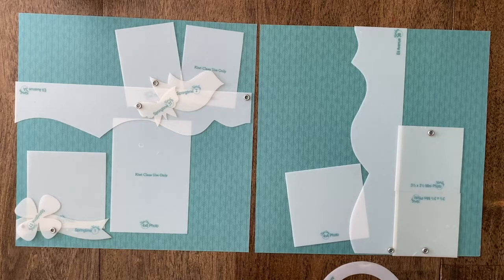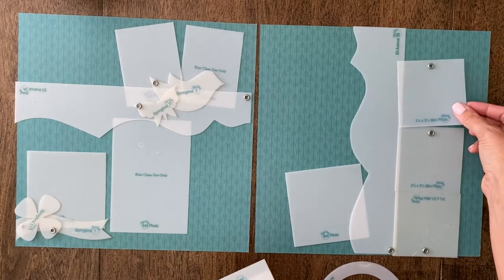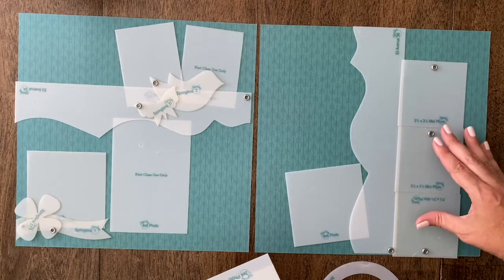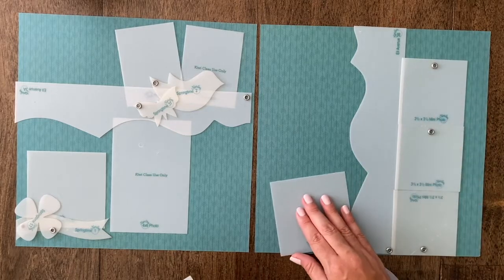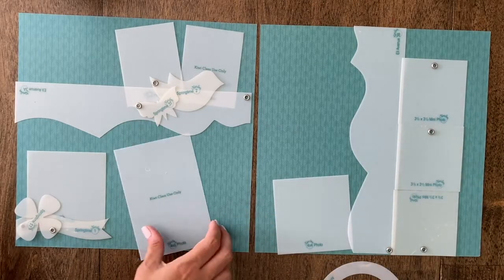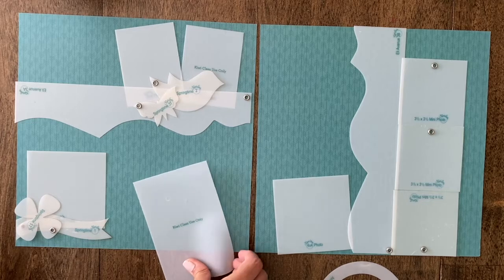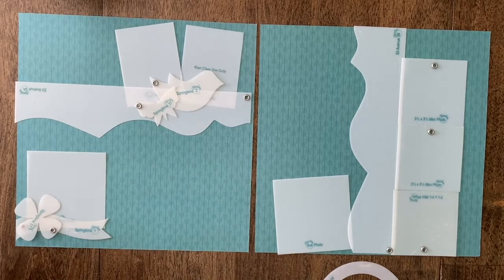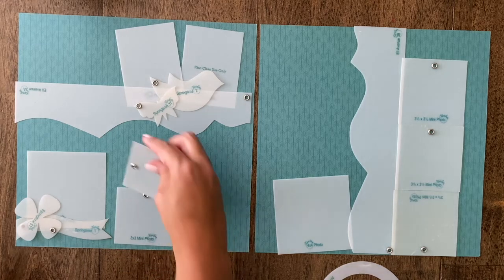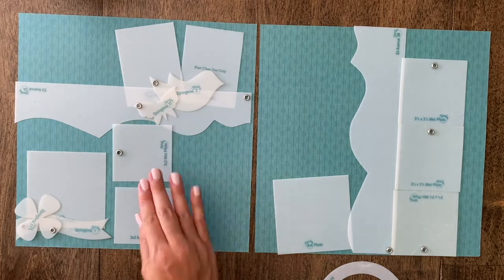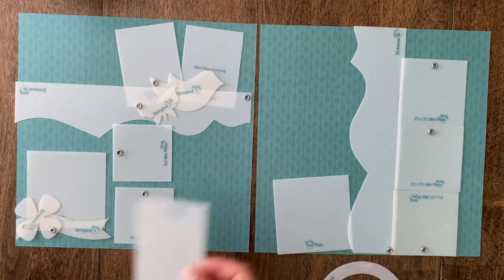So instead of the 2 photos that I was trying to work with here, I could do maybe 3, and then over here, maybe I'll play around with, again, smaller sizes in that as well. Maybe something like that.